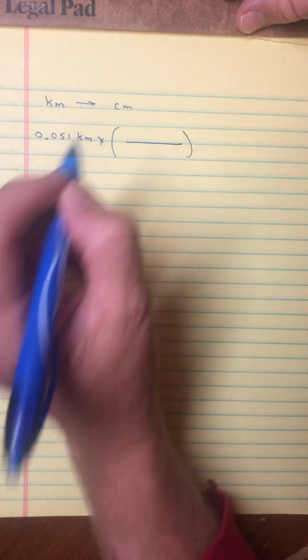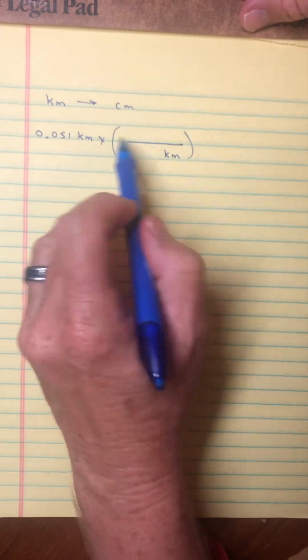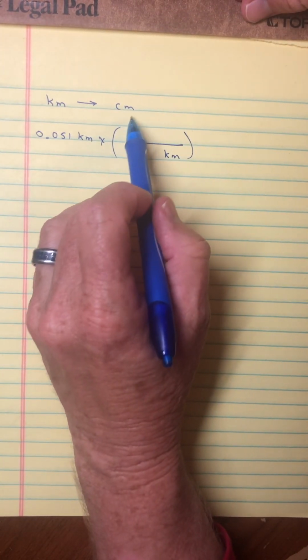Now maybe my choice of units was poor because I did the English system here, or imperial system. So maybe I should have said, what if I have so many kilometers and I want to know how many centimeters it is. Let's say I have 0.051 kilometers. And so here's kind of my thinking. I want to get rid of kilometers, so I'll put that in the bottom. And ultimately, I want to convert it into centimeters.